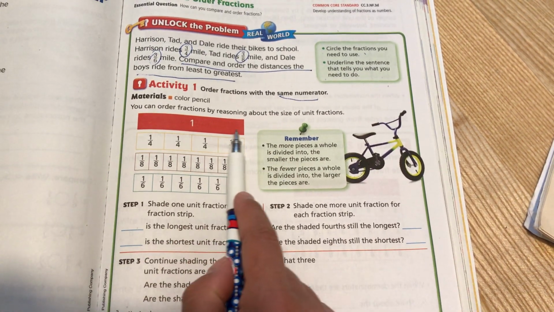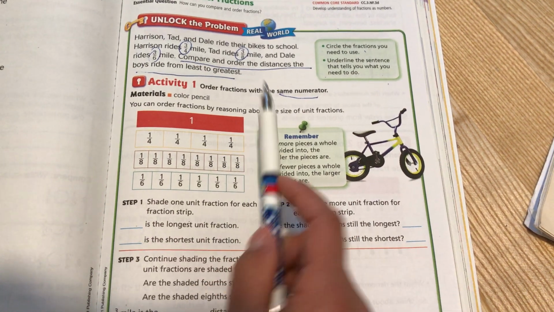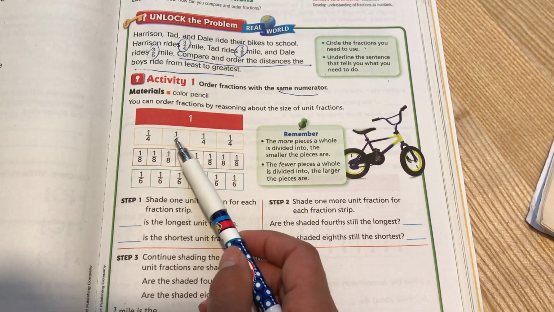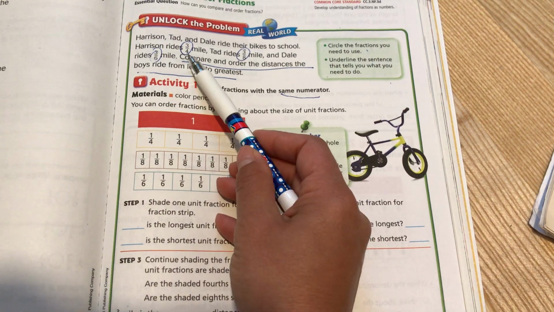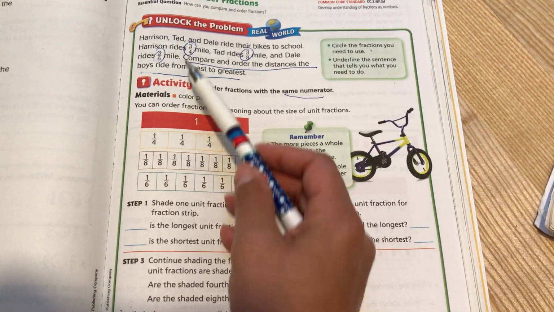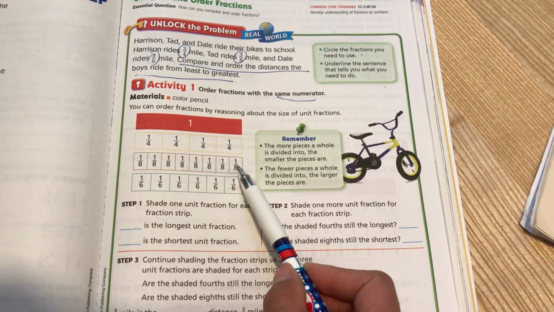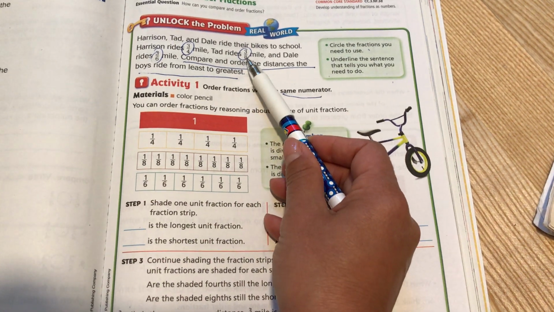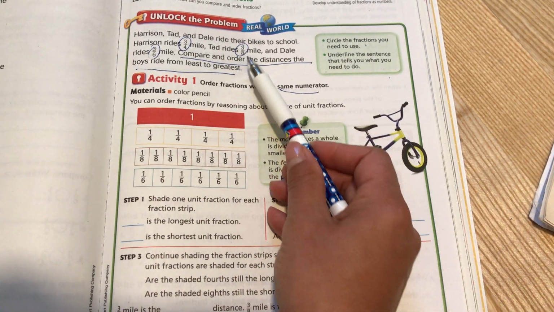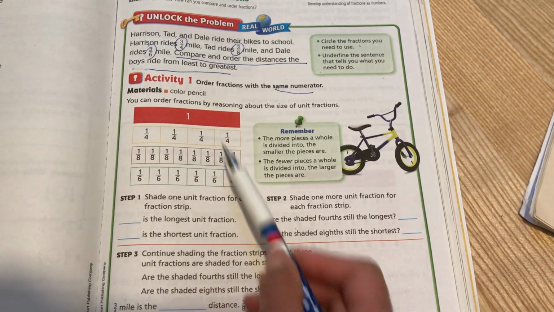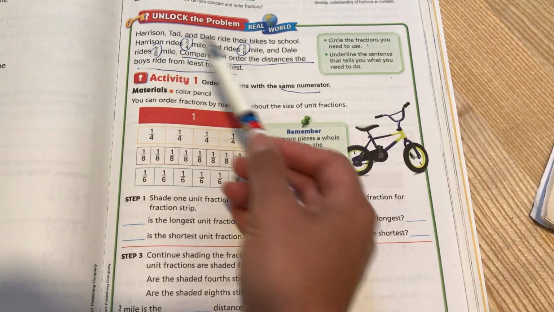They're all referring to the same size, except that this one is divided up into 4 parts because he rode 3/4 of a mile. This one is divided up into 8 parts because he rode 3/8 of a mile. And this one is divided up into 6 parts because he rode 3/6 of a mile.